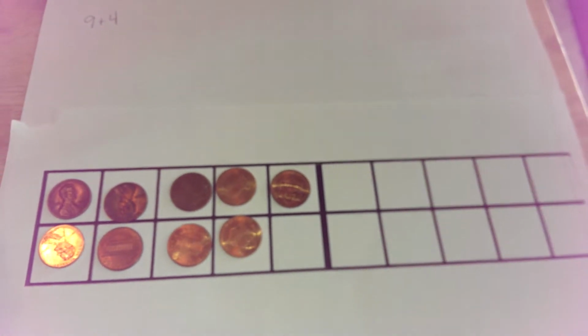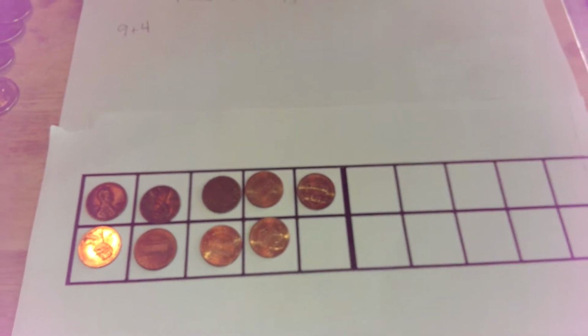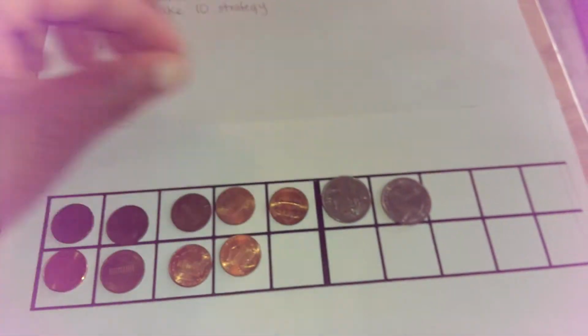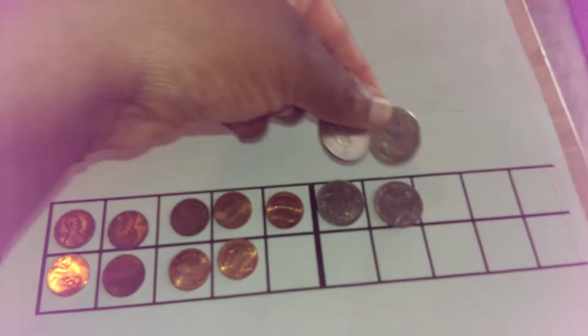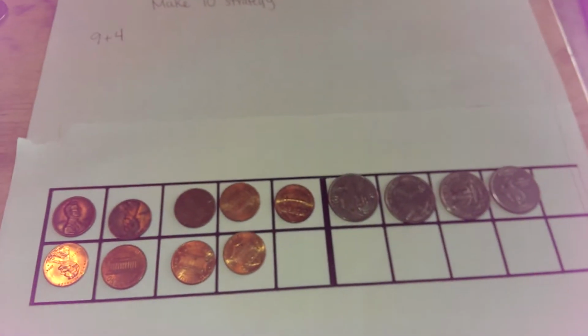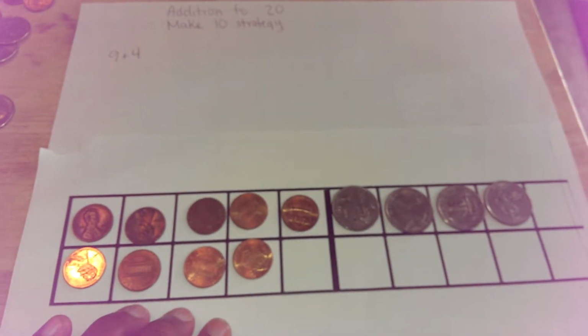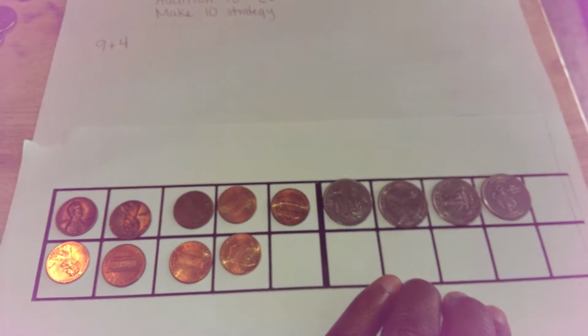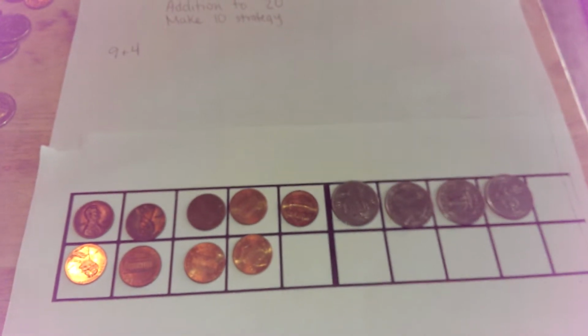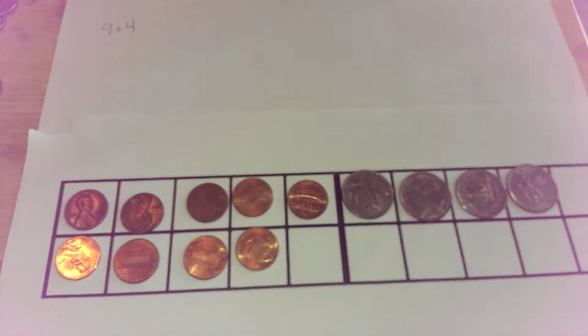Mom gave me 4 quarters. I'm going to build my 4 on the other side of my 10 frame, just so that you can see both parts of the problem. So what I'm showing you here is 9 and 4, or 9 plus 4. I want to find out how many coins I have all together.